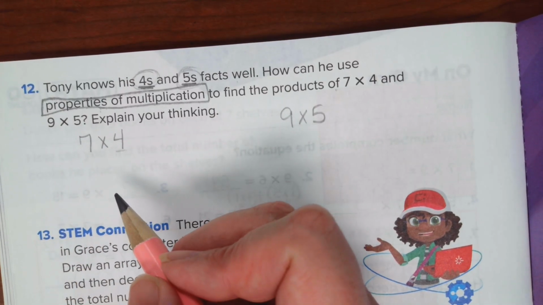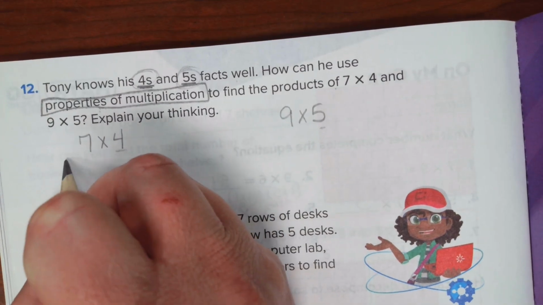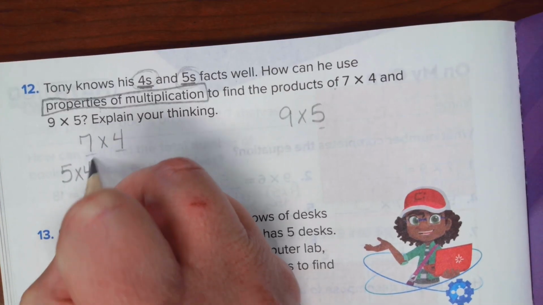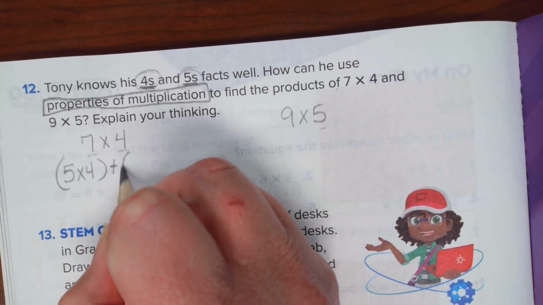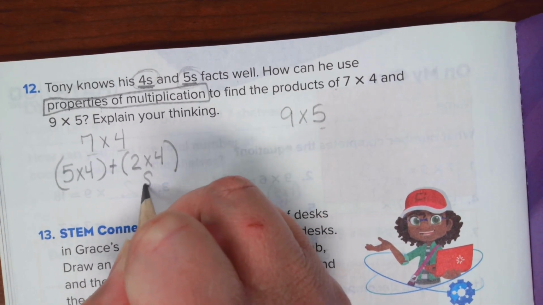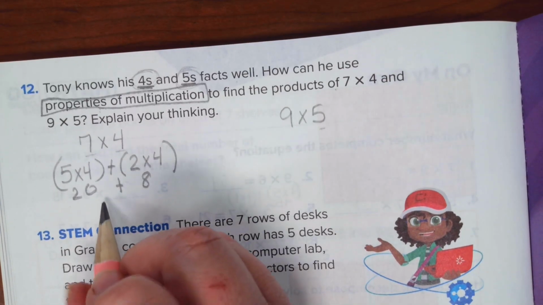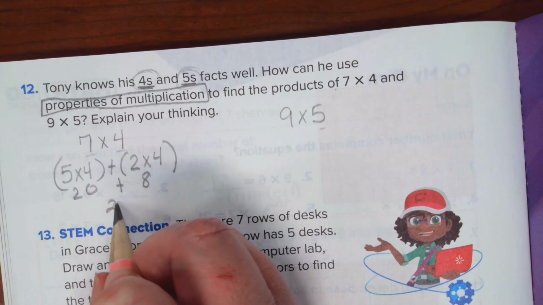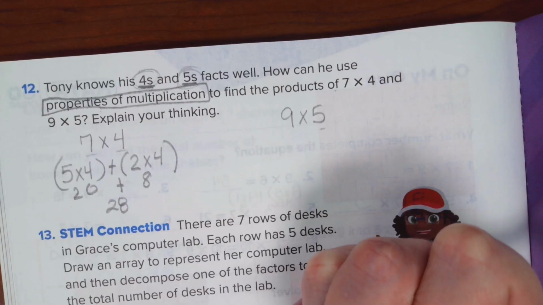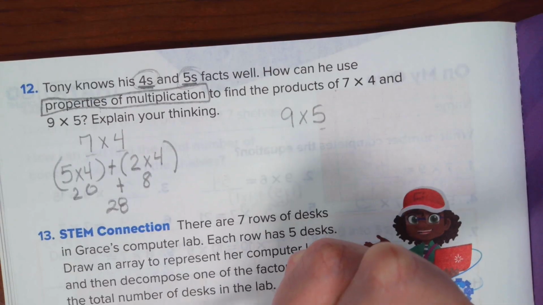Well, if he knows his 4s and he knows his 5s, he should know this one. And he should know this one. But we're going to break it down to help him more. So I'm going to decompose the 7 to 5 times 4 plus, then the 2 is going to come out, 2 times 4, and then I have 20 and 8, so therefore my 2 partial products are 20 and 8, and I add those together to get the product of 28. And we don't have a unit, do we? He's just doing a multiplication equation, so there's nothing I can write after 28.